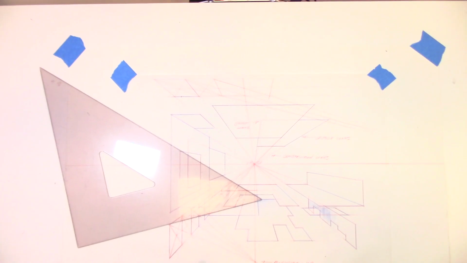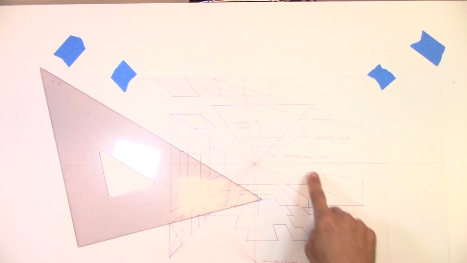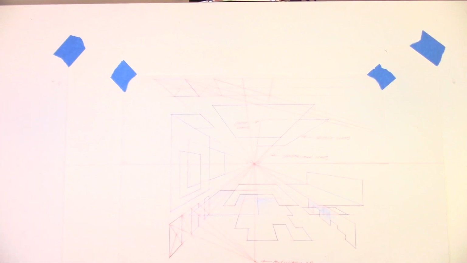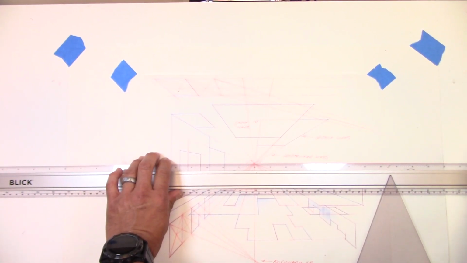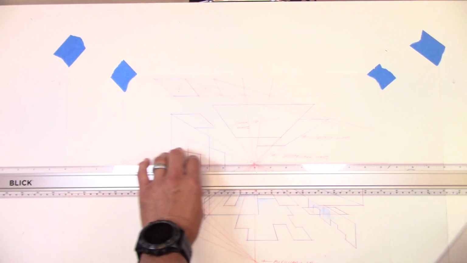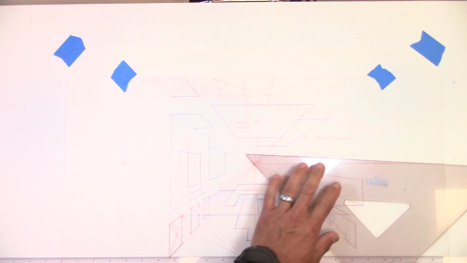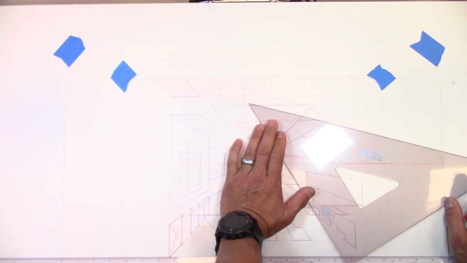They will actually converge off my paper, so somewhere over here. Now they will actually converge to the same spot along this horizon line. So let's see how close. I can probably show you on the camera. I can draw on the table because it's mine. Let's see where it will connect to.